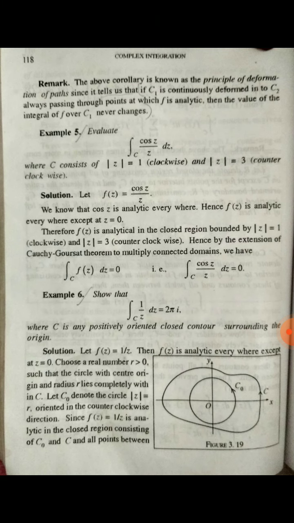So simple. So as a remark, the above corollary is known as the principle of deformation of paths, since it tells that C1 is continuously deformed into C2, always passing through points at which f is analytic. What I explained earlier, that deformation or shrinking process is possible since f(z) is analytic through all the points in between them.